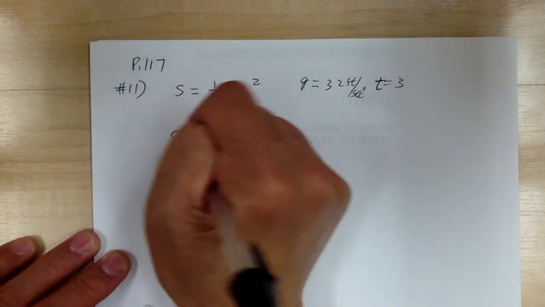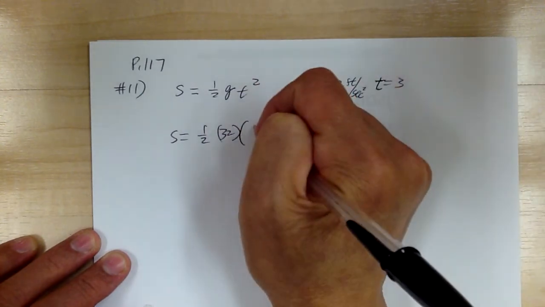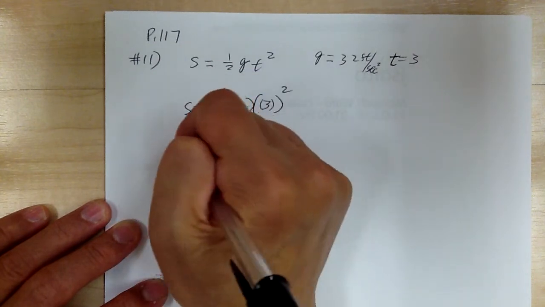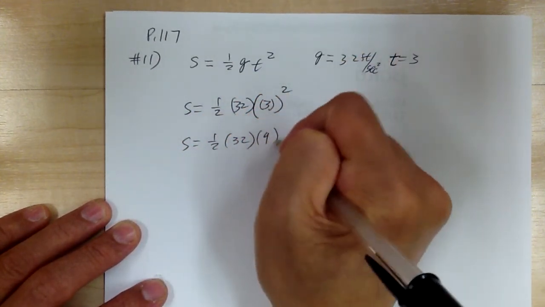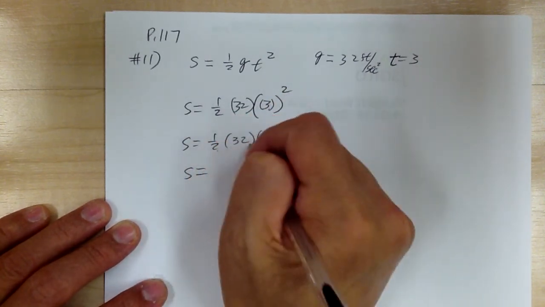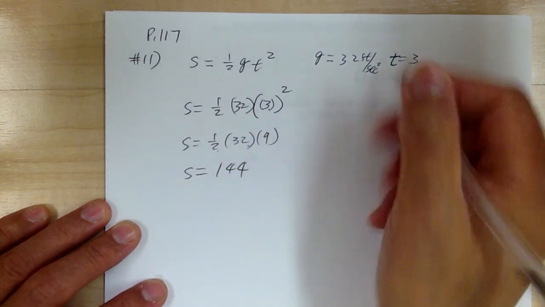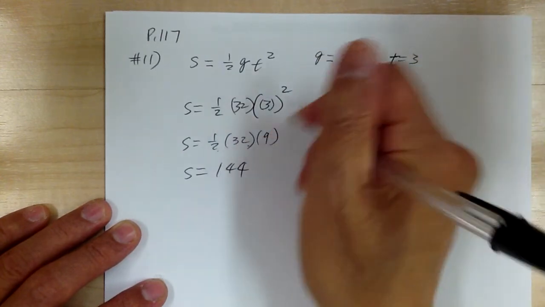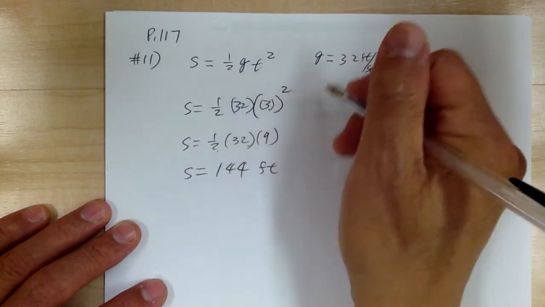Again, you substitute, so S equals 1/2, G is 32, times T equals 3 squared. You do the square first, so S equals 1/2 times 32, and 3 squared is 9. Now you multiply out. 1/2 times 32 is 16, and 16 times 9 is 144. And in case they give you a label, all the labels will cancel out, so S would be feet. Normally that's what that is.